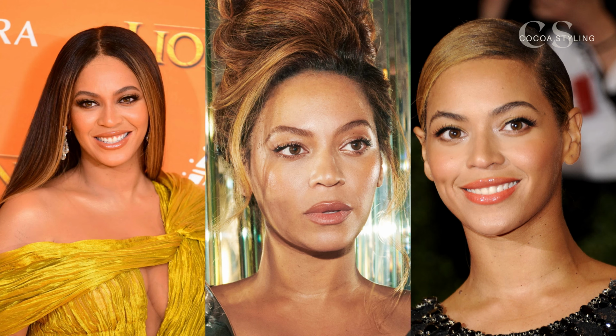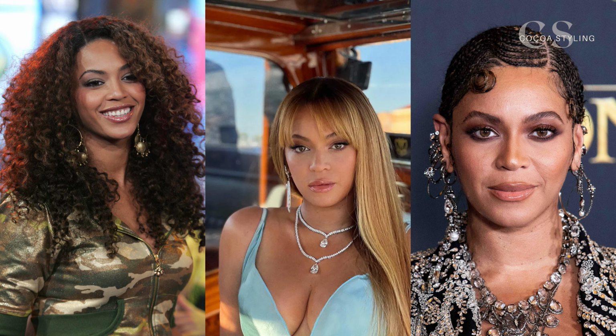Let's use Beyoncé as an example. Technically, she would be a true season in the sense that she is between dark autumn and soft autumn. Dark autumn colors are way too dark and too harsh, and soft autumn colors are too muted. That would place her as an in-between season that would technically be the true type.